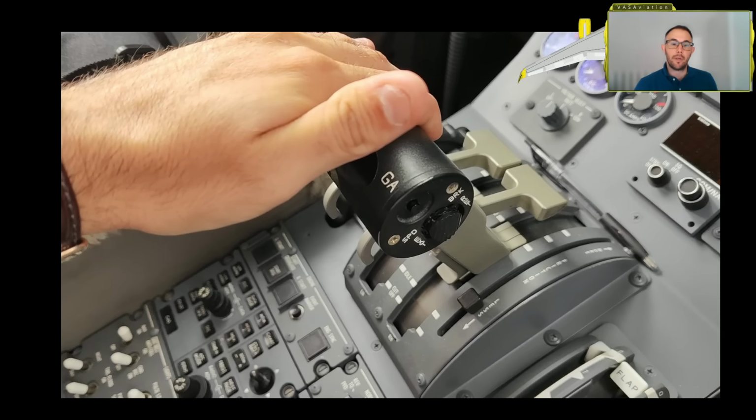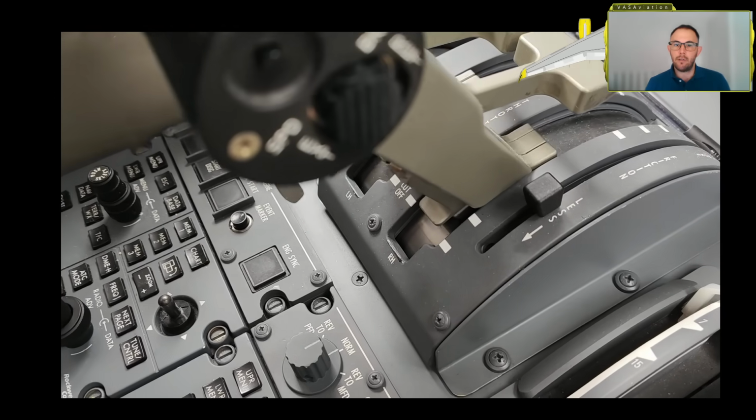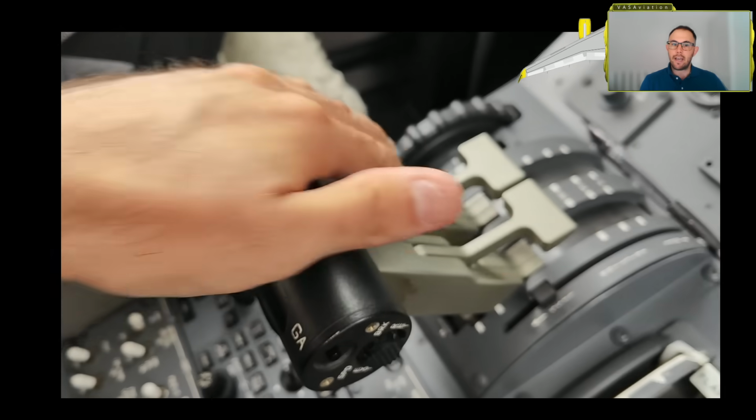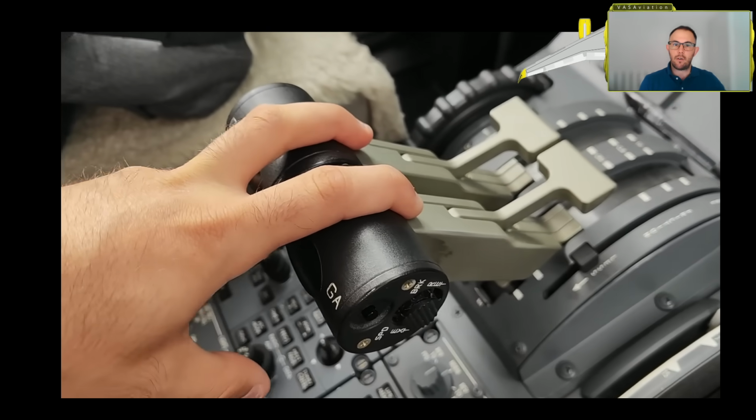So here, let's do it again. We have the thrust levers at some position in flight, out of the idle position. In order to shut down the engines, again, we don't have that direct fuel control switch. So the first thing that we have to do is move the power back to idle. Here it is, coming back to idle. That is idle. I cannot push any further down than that.